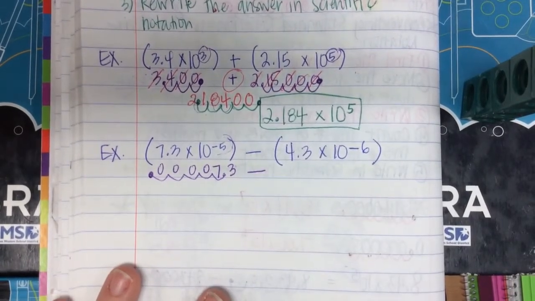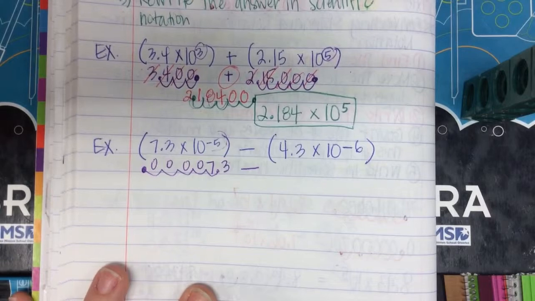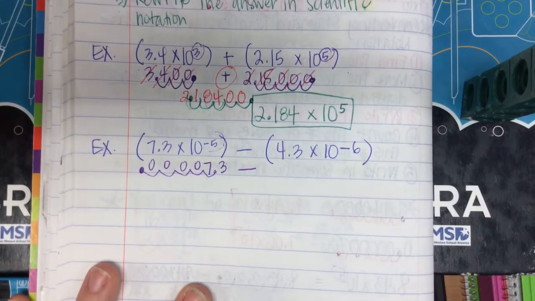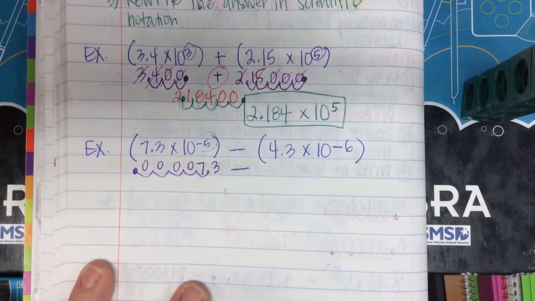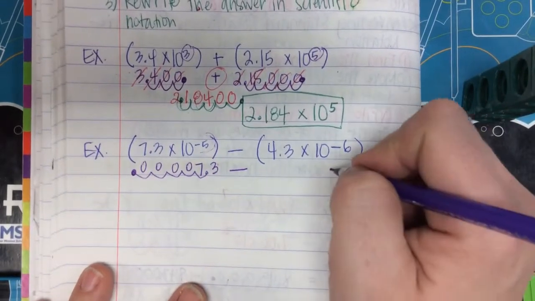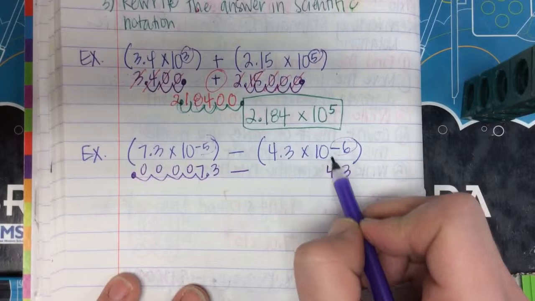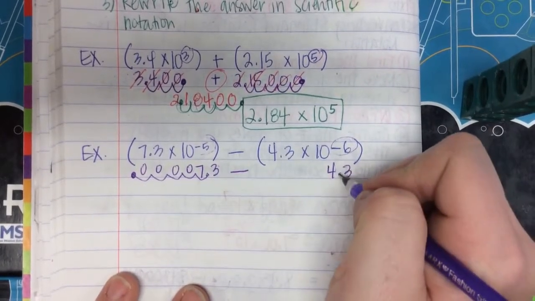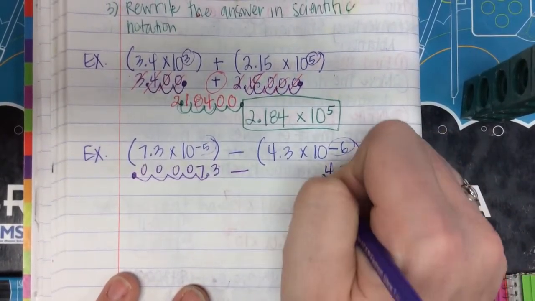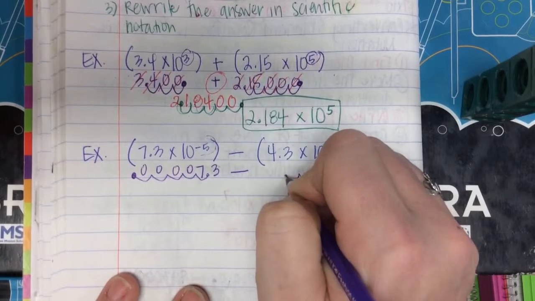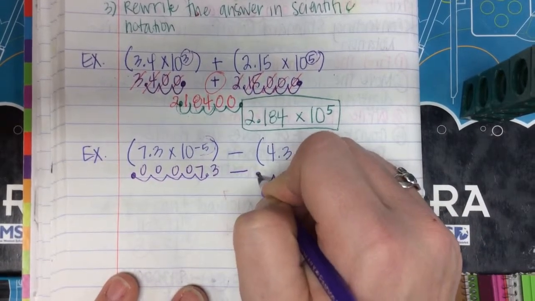Minus. Tyson, can you do the next one? Good. Again, this is to the left because it's a negative exponent. It gets a small number. 6 times. 1, 2, 3, 4, 5, 6.